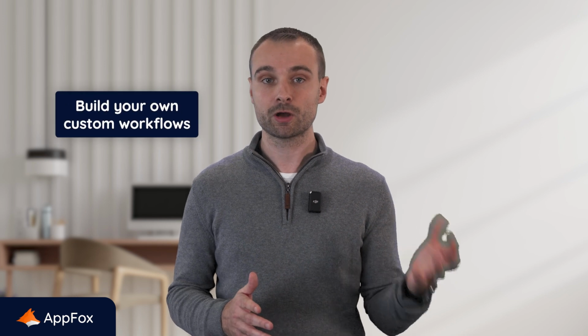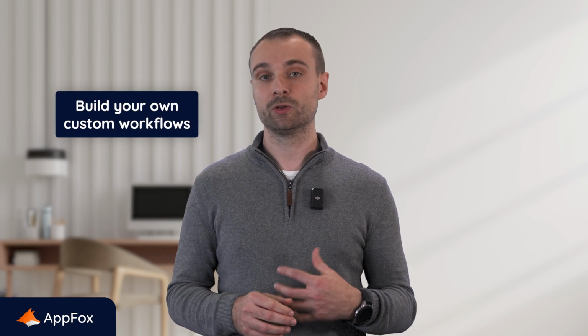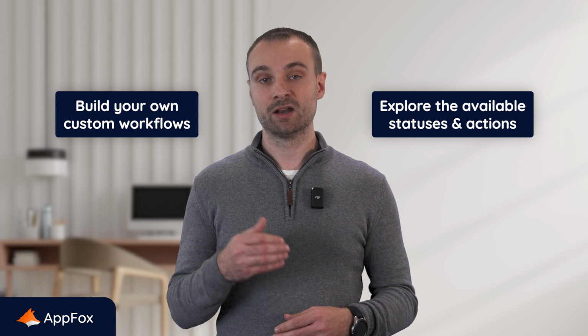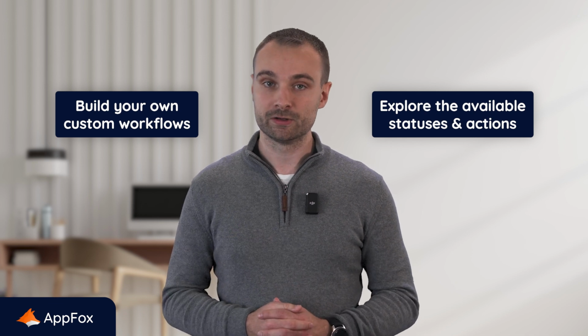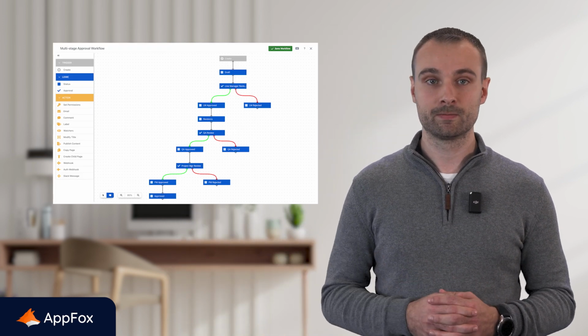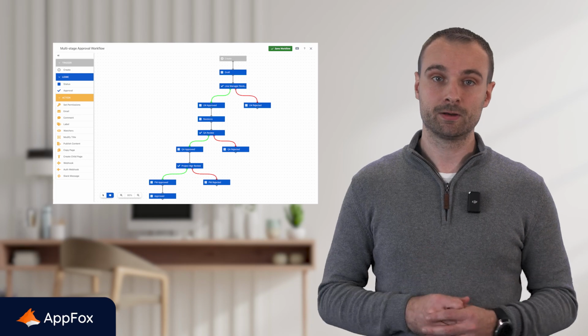The Workflow Builder in Workflows for Confluence makes it really easy to map your business processes to Confluence and bring structure to how your teams create, manage, approve, and publish documents. And in this short video, I'm going to show you how to start building your own custom workflows, and we'll explore the different document statuses and automated actions that are available for you to use. By the end of this video, you'll be able to create both simple and more complex workflows like the one that you can see here on the screen. So with that being said, let's jump in.